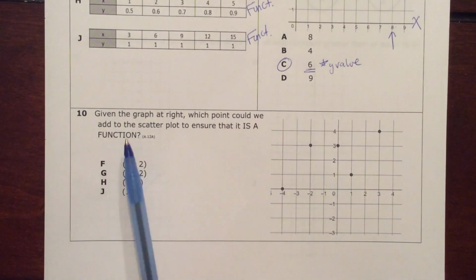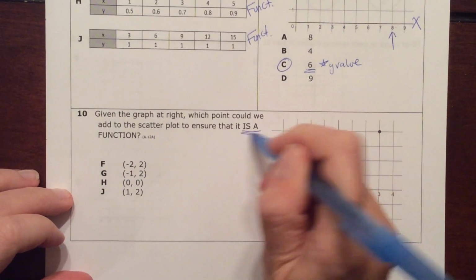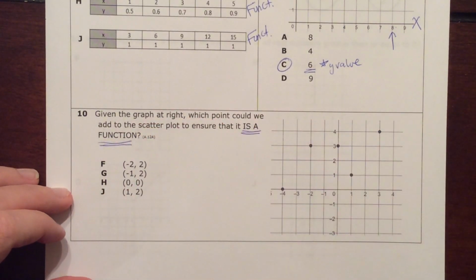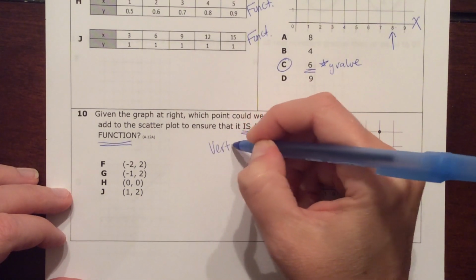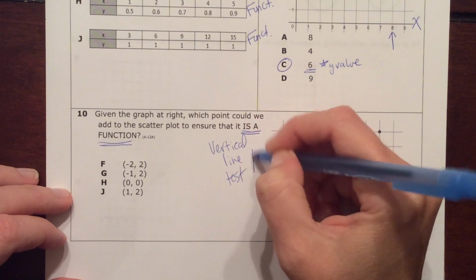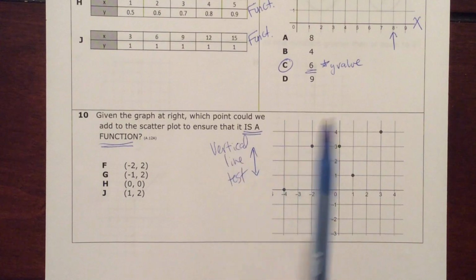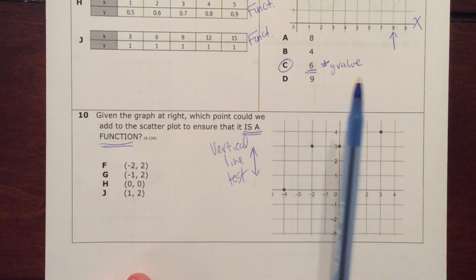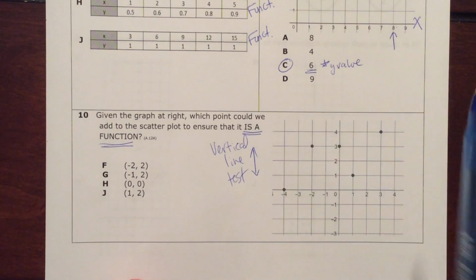Question number 10. Given the graph at right, which point could we add to the scatter plot to ensure that it is a function? Whenever we add a dot, we need to ensure that it passes the vertical line test. Vertical is going up and down like the y-axis, and we're going to run our pencil, our finger across the axis, and only one dot is allowed to touch at a time.